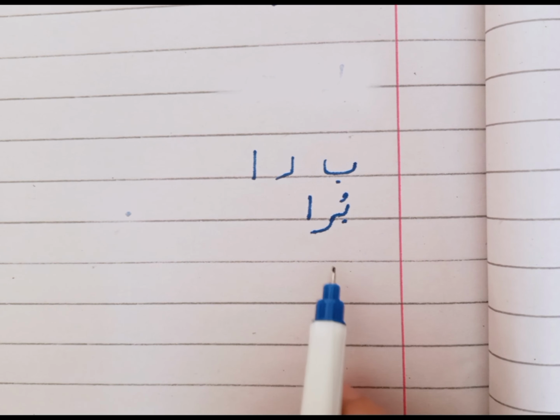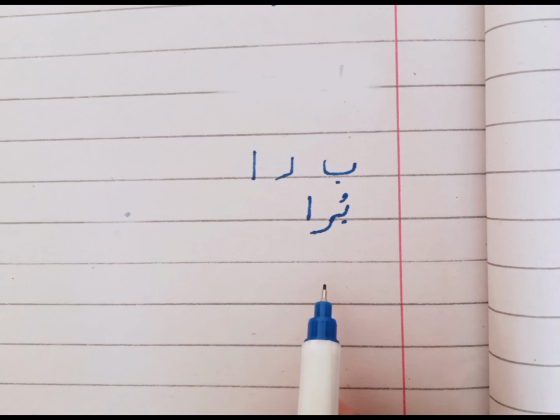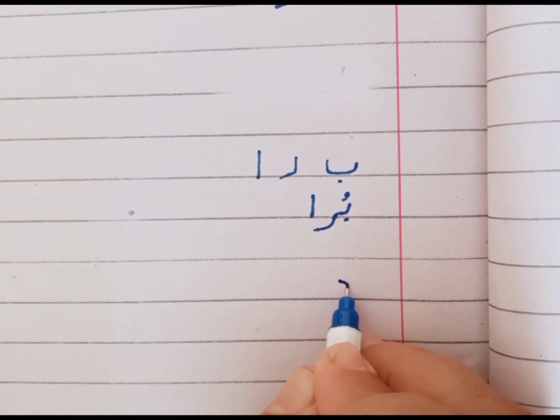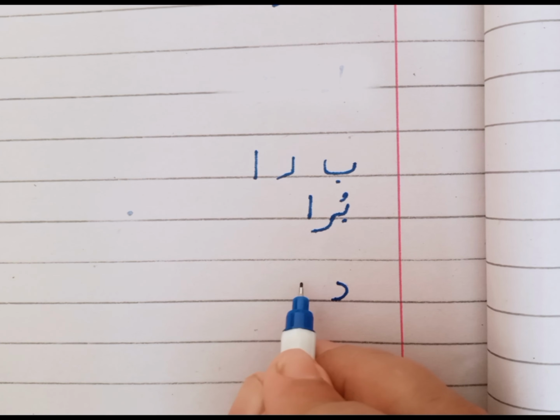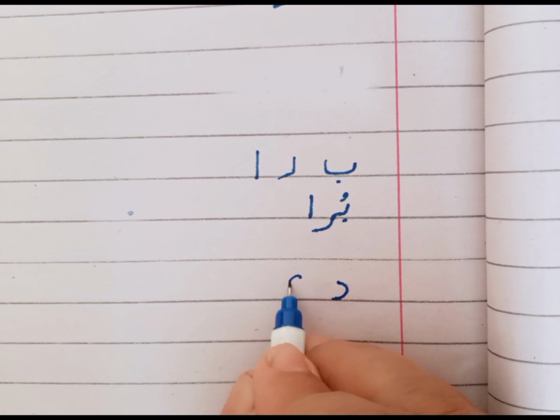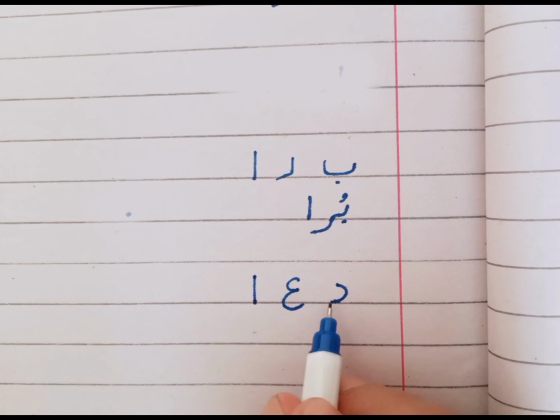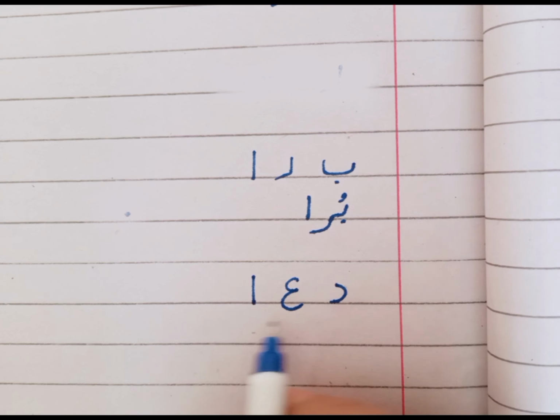Now see the example where Aleph is the last letter of the word, but it is in joint form. How? Next word is Dua. Dua means prayer. In Dua these letters are there: Dal, Ain, Alif. Dua means prayer.